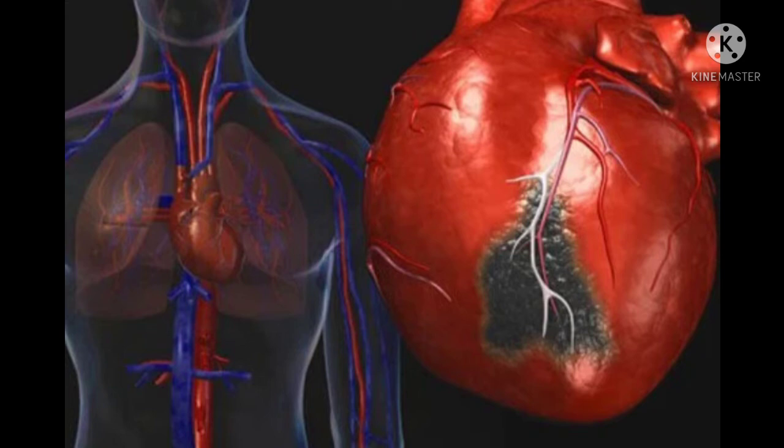Classic signs and symptoms of coronary heart disease may include chest pain, angina. This pain may radiate or move to the arm, neck, or back. Shortness of breath, sweating, nausea, irregular heartbeat. Not all people with coronary artery disease have chest pain. Symptoms may be indigestion or exercise intolerance, where they cannot perform activities that they normally once could.